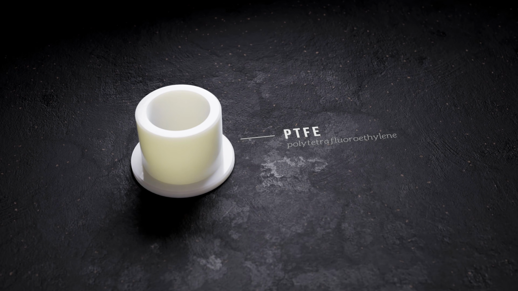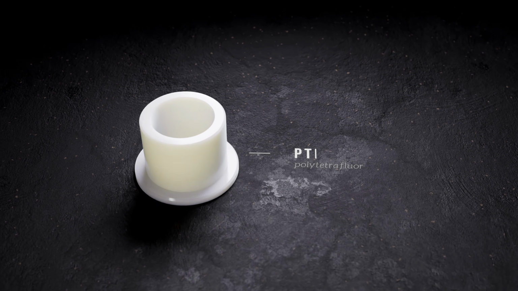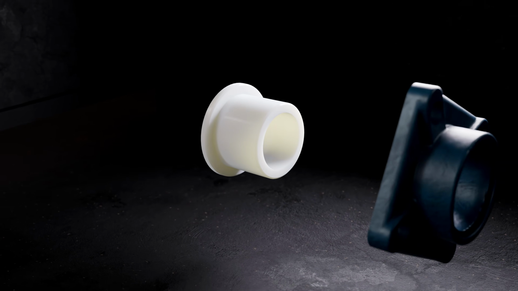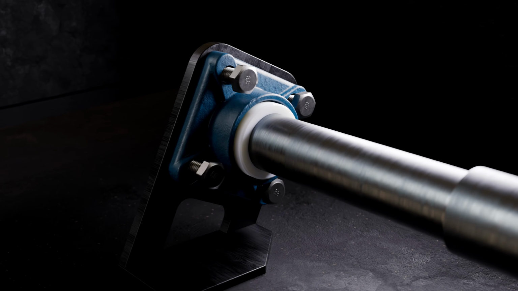This makes PTFE a material of choice in dry contact applications, like plane bearings, where it allows shafts to rotate with minimal frictional resistance.